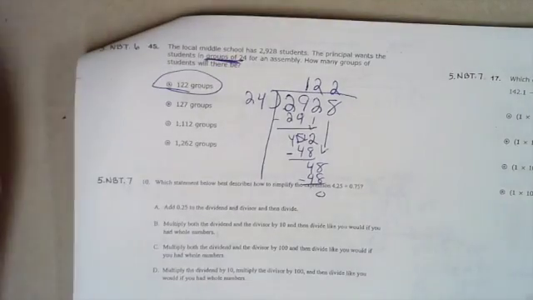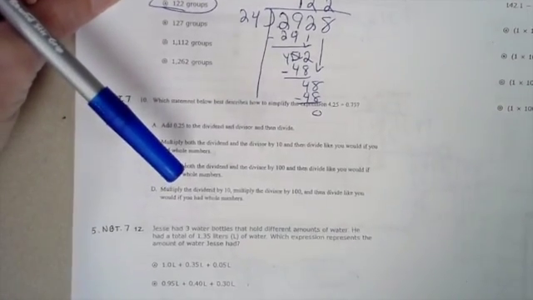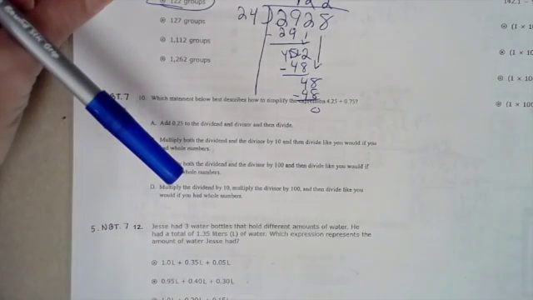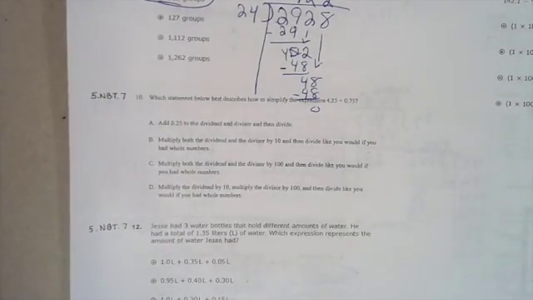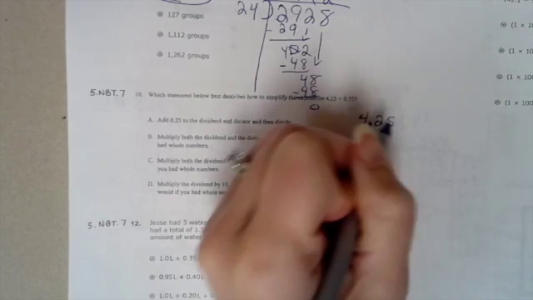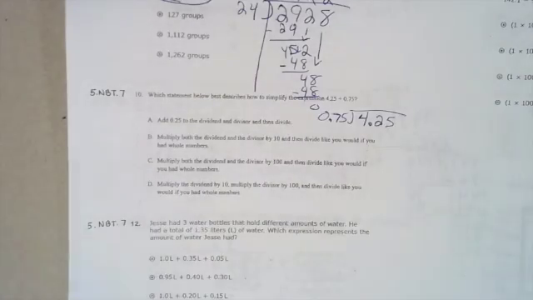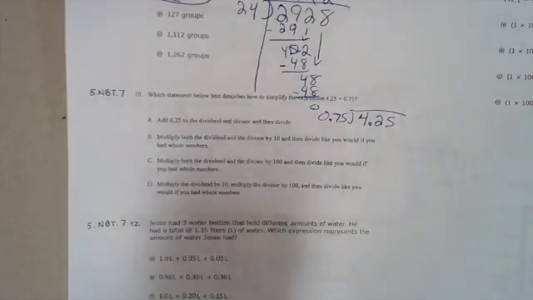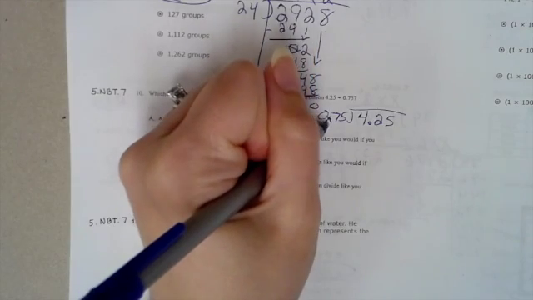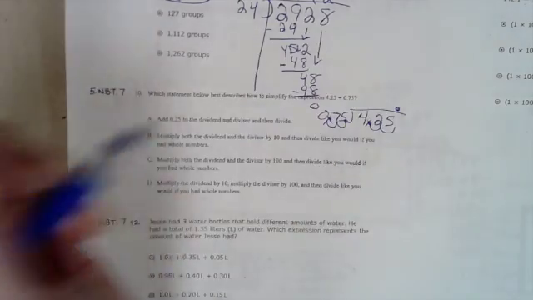Which statement below best describes how to simplify the expression 4 and 25 hundredths divided by 75 hundredths? So if we were going to do 4 and 25 hundredths divided by 75 hundredths, what is the first thing we would do? The first thing we would do would be to take this decimal and move it over 2 times, and then take this decimal and move it over 2 times, and bring it straight up. So now that we know that, let's look at our answer choices.